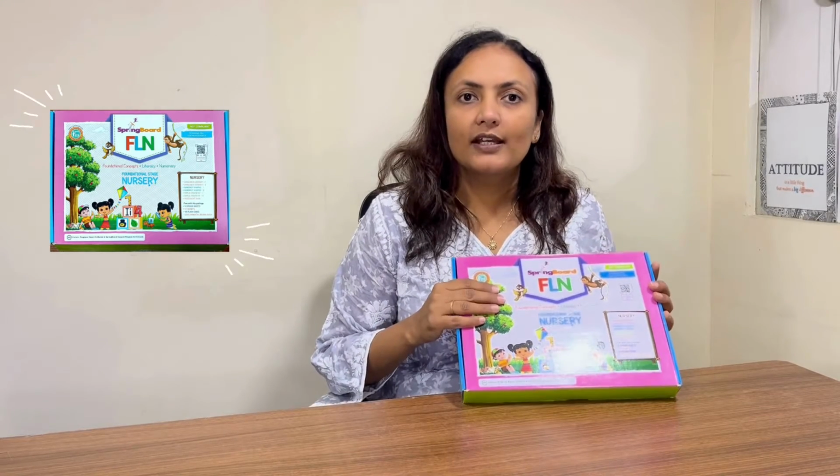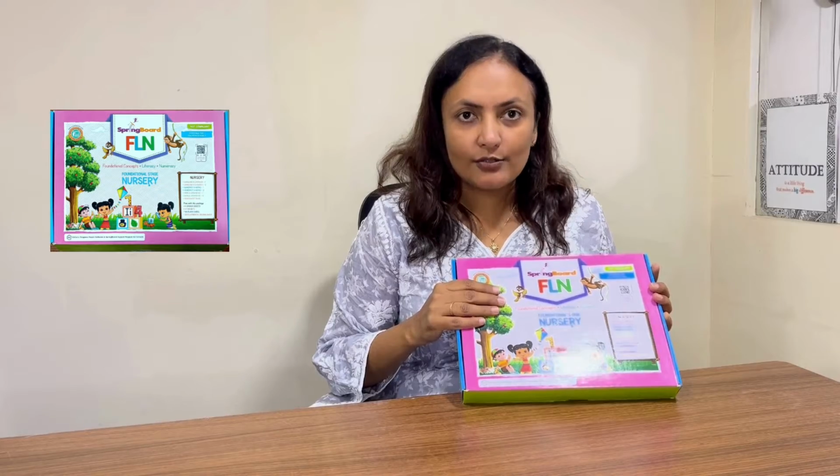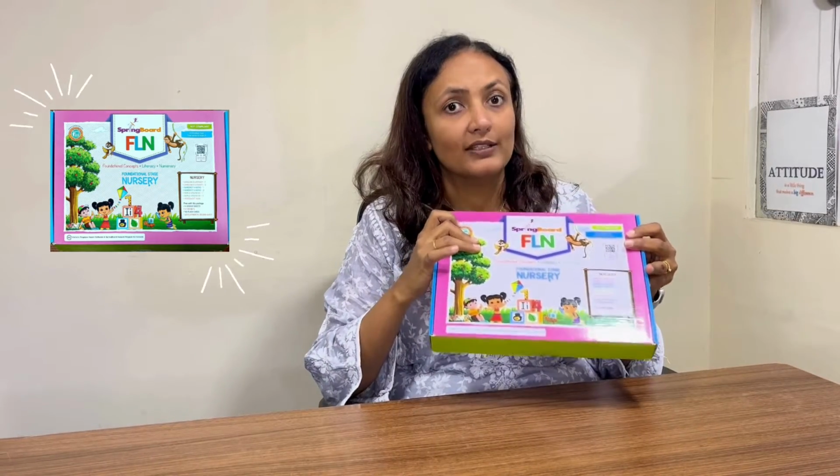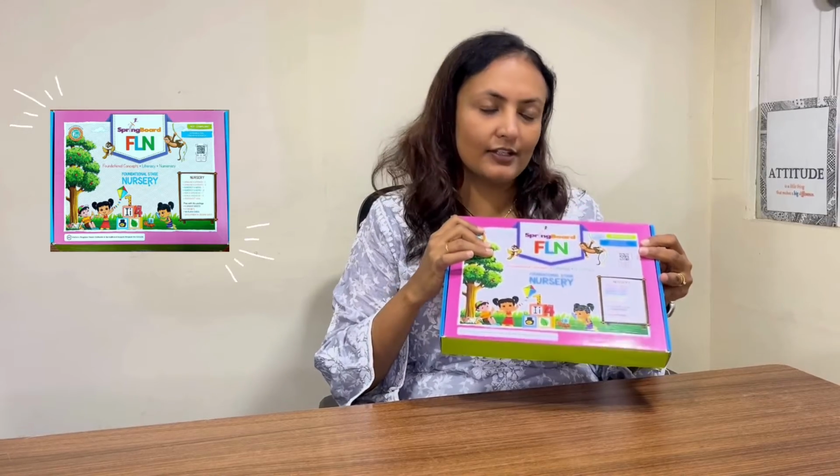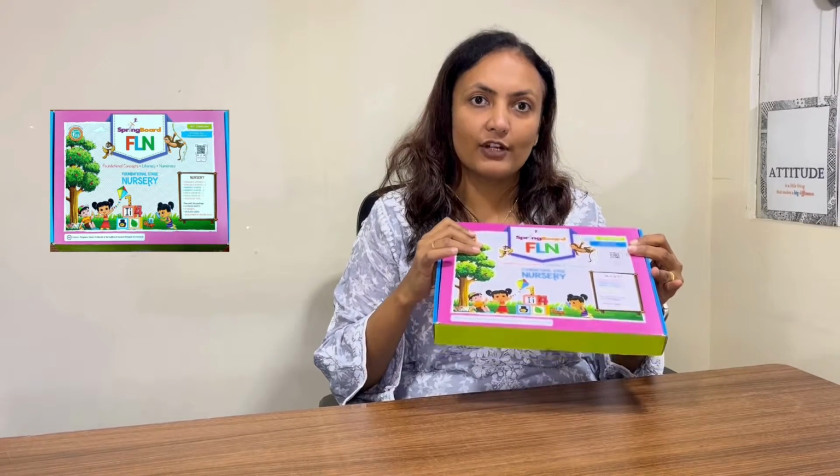This is based on the NCF-FS 2022, and this beautiful box of Nursery for Foundation Stage Class 1, that is Nursery grade, is here in front of you. I'm going to unbox it for us today, and we will see what all is there with this box.